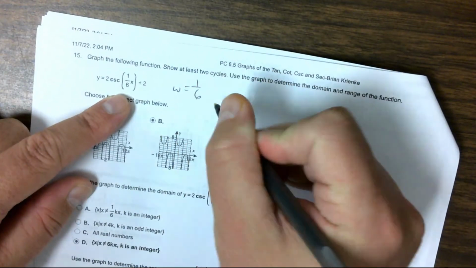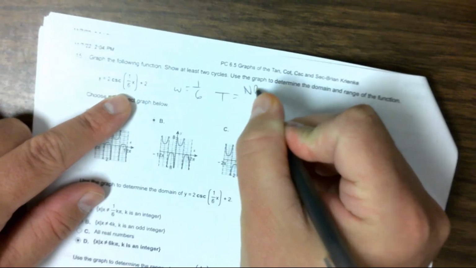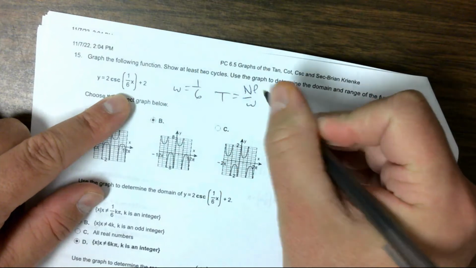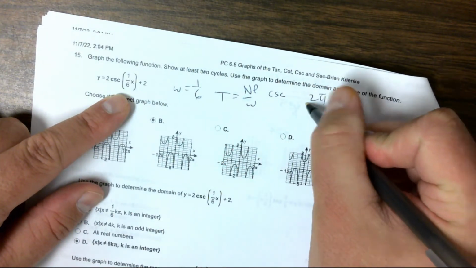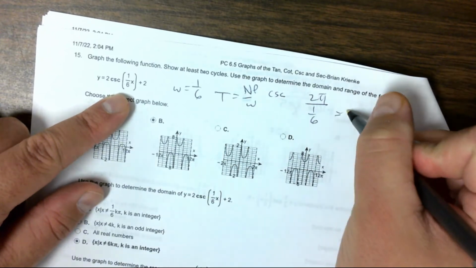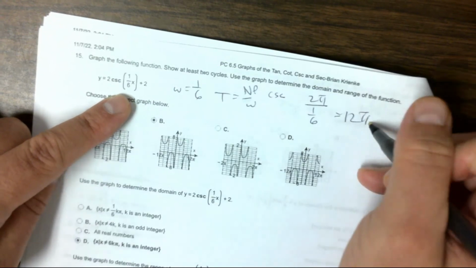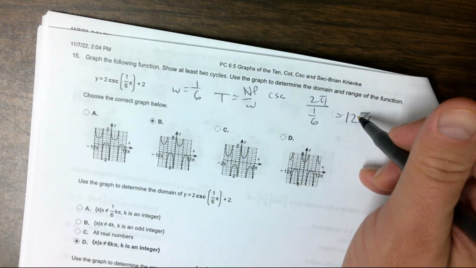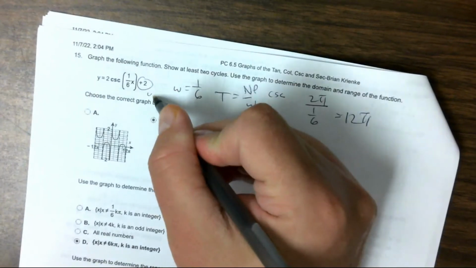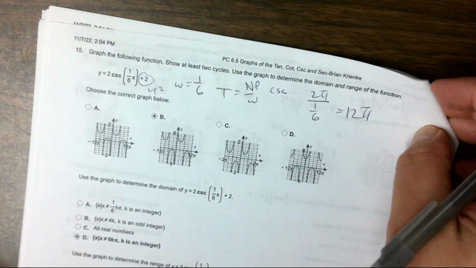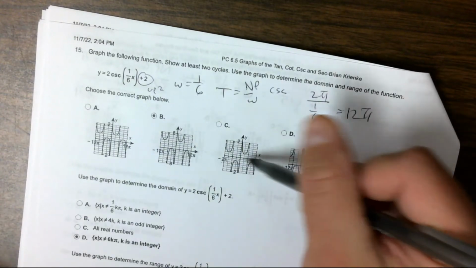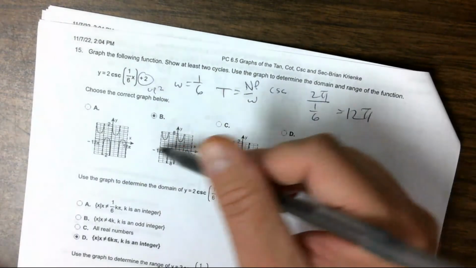And here's another one. W is 1/6. Your period is your normal period divided by W. This is cosecant, so then you do 2 pi over 1/6, so you get 12 pi. And this shifted up by 2. So again, one of them has -2 pi to 2 pi, the others have -12 pi to 12 pi.